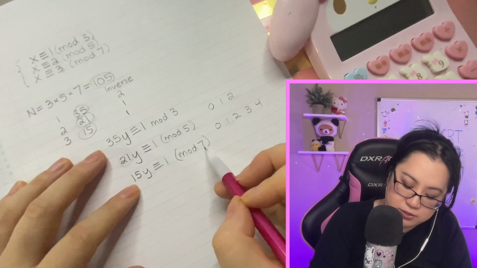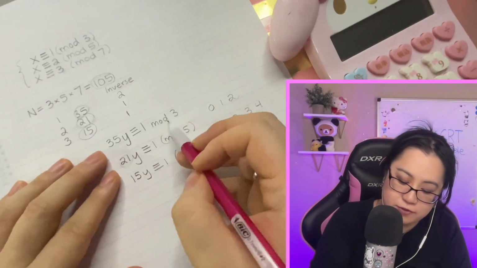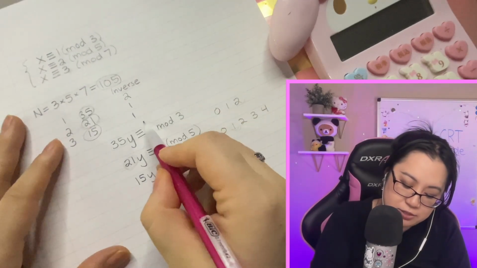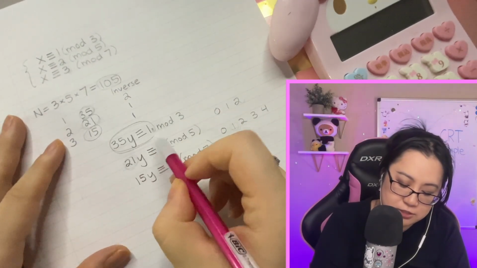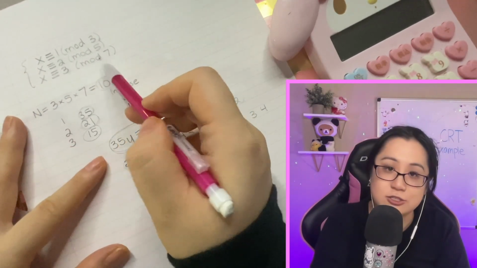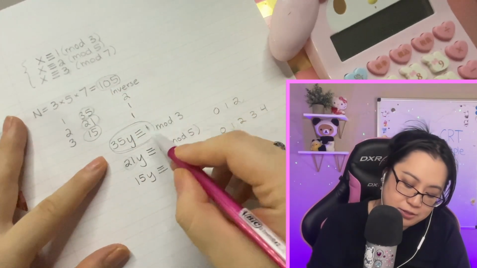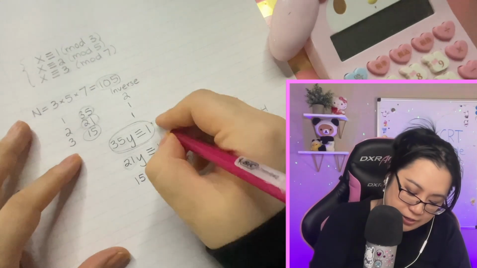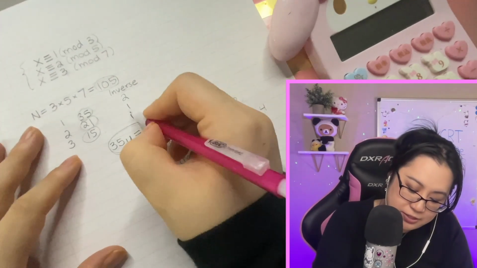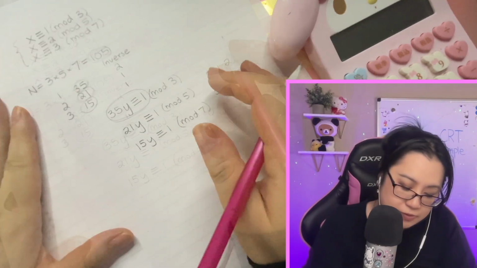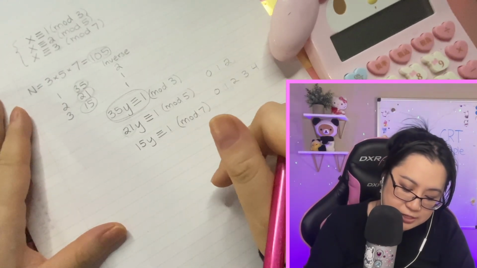So the inverses aren't so bad for this one, but if needed, you can first just do 15 mod 7, 21 mod 5, and 35 mod 3, and then find the inverses there. But the definition of an inverse is a number where when you multiply it by the thing that you're trying to find the inverse of, you get something congruent to 1. Okay, I hope that makes sense. But these are the inverses here. And so now I think that's all the numbers that we need.